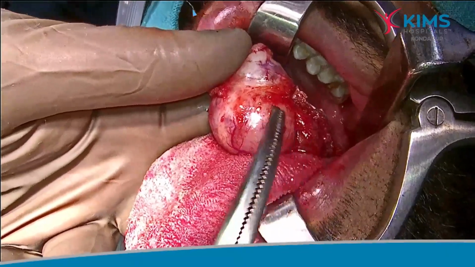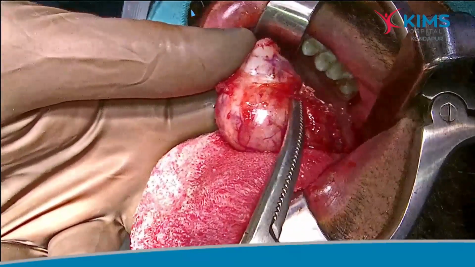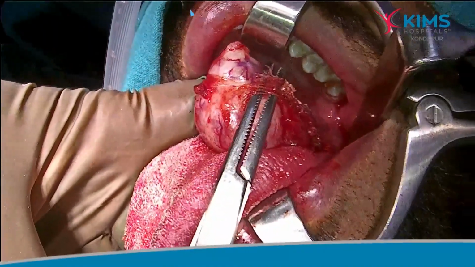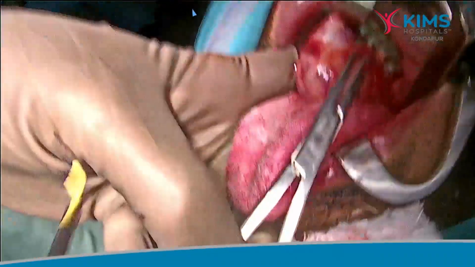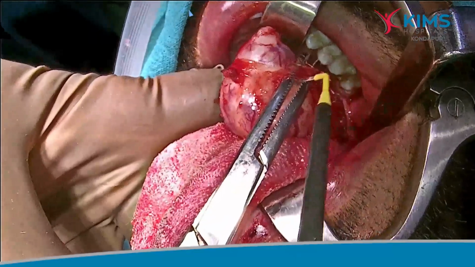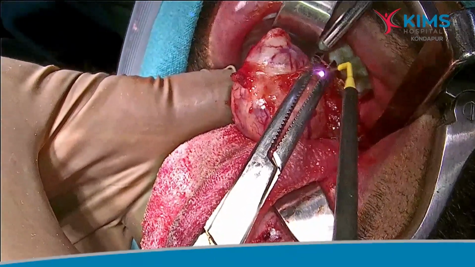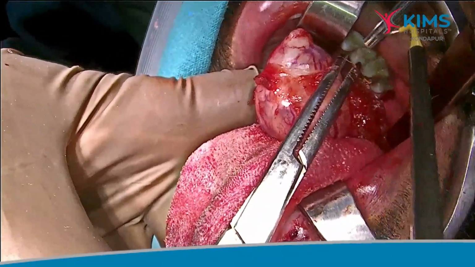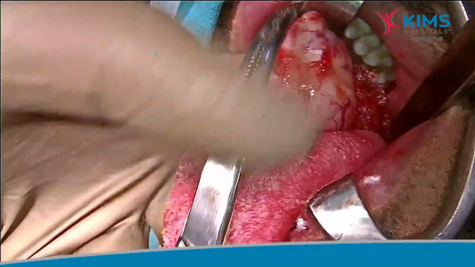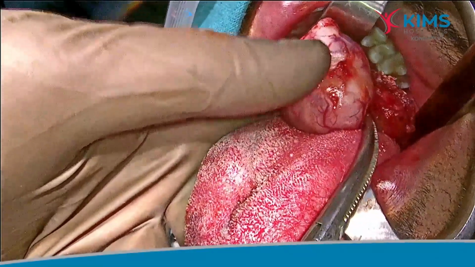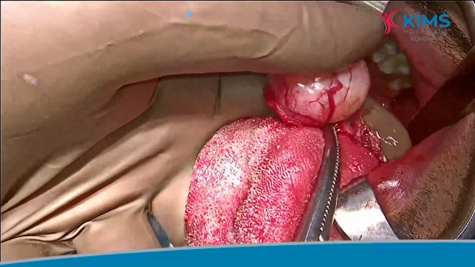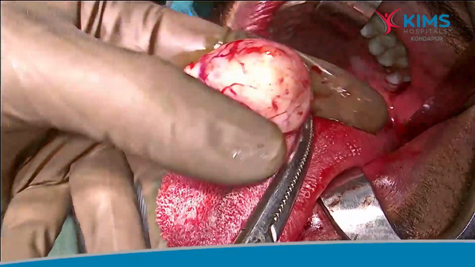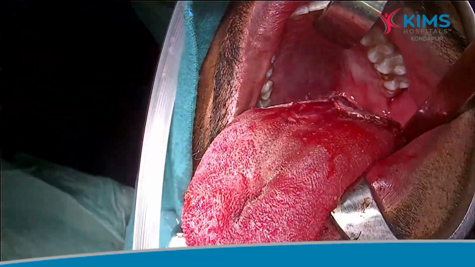Yes, that is the plane of dissection again, using an OT forceps. The radiofrequency needle is used to cut the last holding strand of the superficial flap, and the flap is separated without any damage to it. The tumor is completely removed in total.